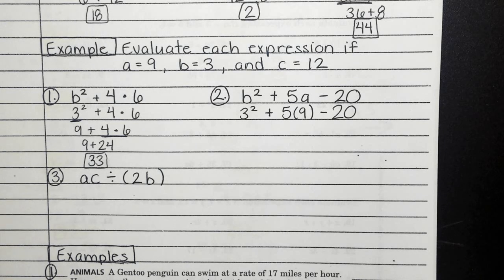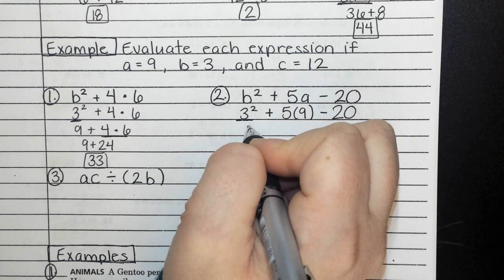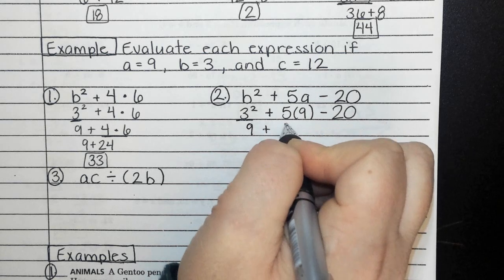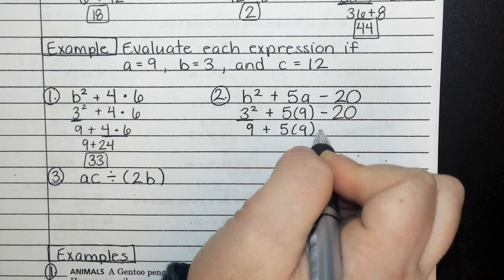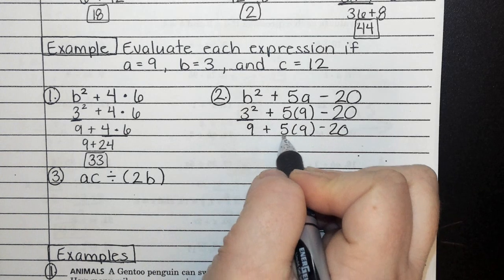All right, what am I going to do first here, Chris? We're going to do the 3 to the second power. 3 to the second power, which is? 9 plus 5 times 9 minus 20. What am I going to do next? Emma King? 5 times 9.